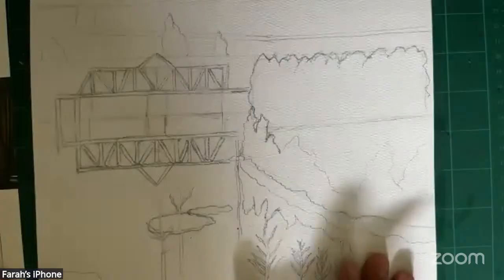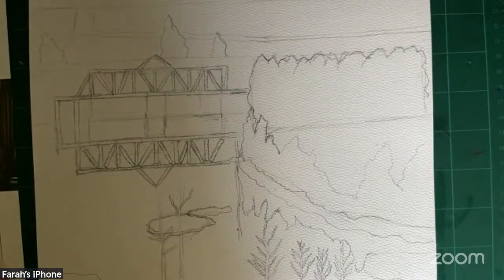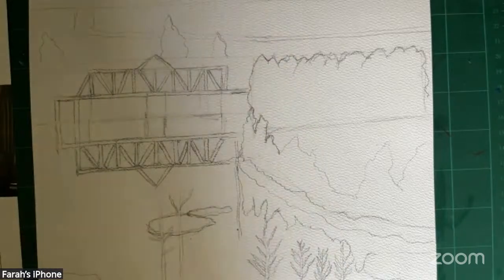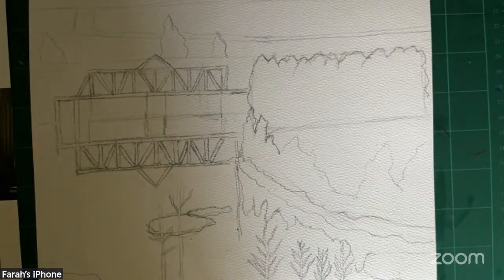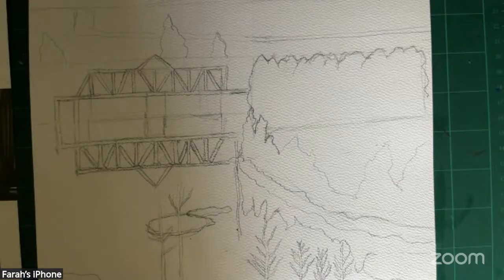And it will look way more clean and put together once we erase any of the harsh lines that we have. And once we start laying down that beautiful light blue for the water and the green as well for the trees. Very dark foresty green.